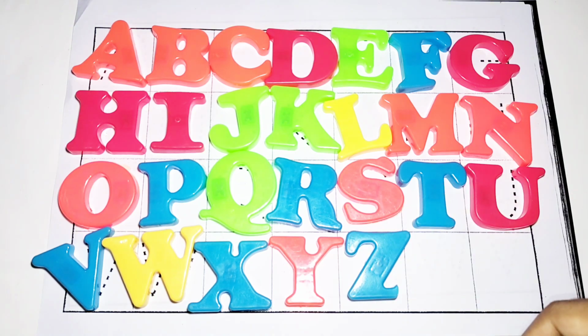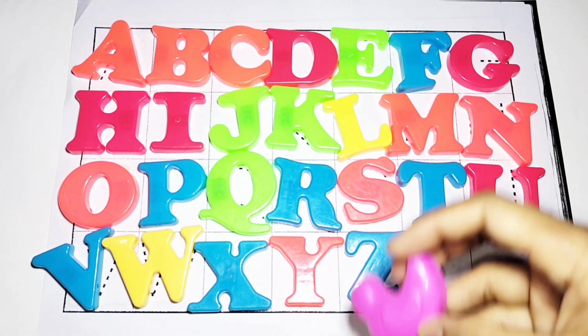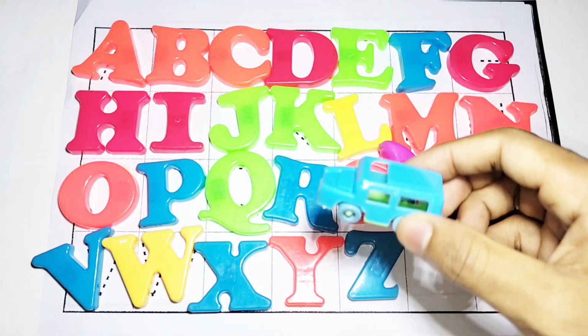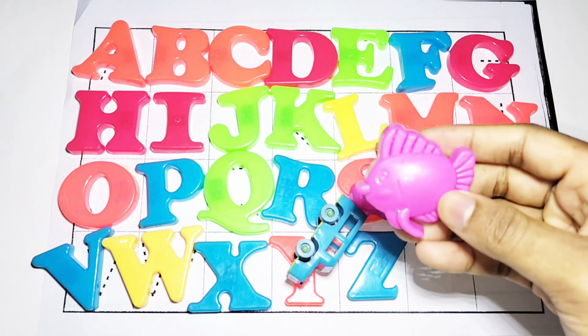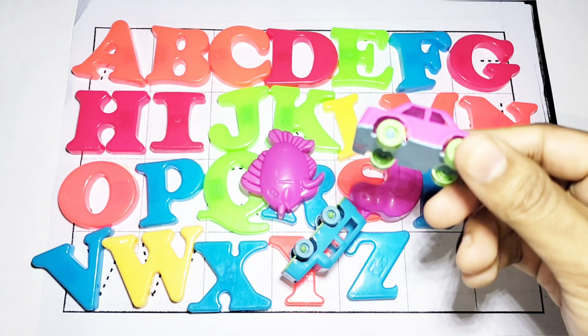Kids, today we're finding capital letter alphabets A to Z. Duck, school van, fish, and the last one is private car.